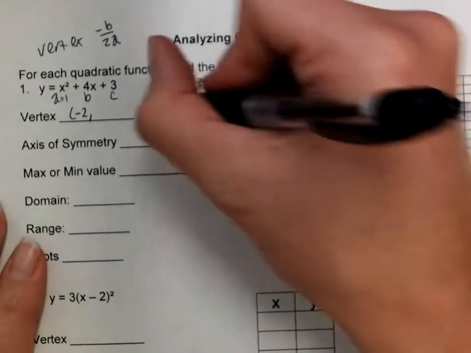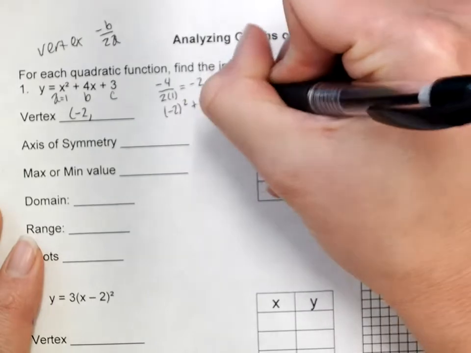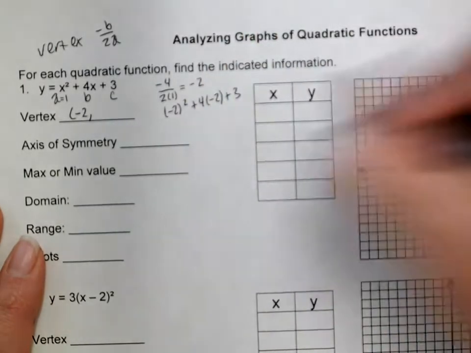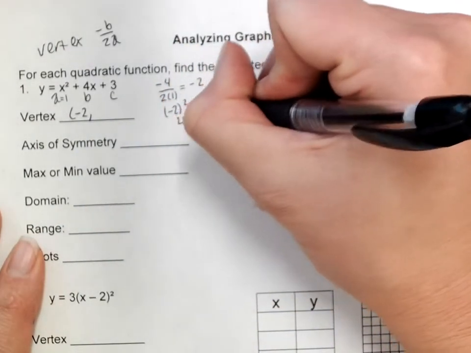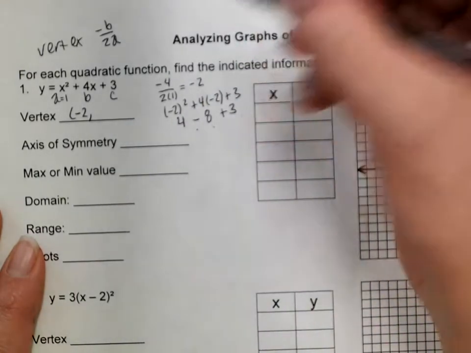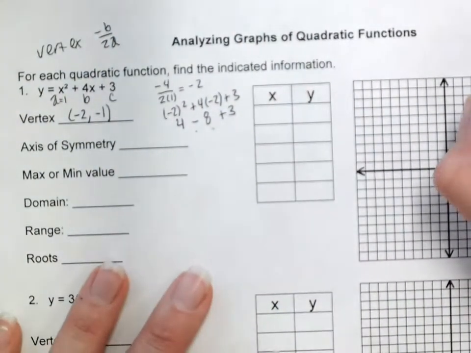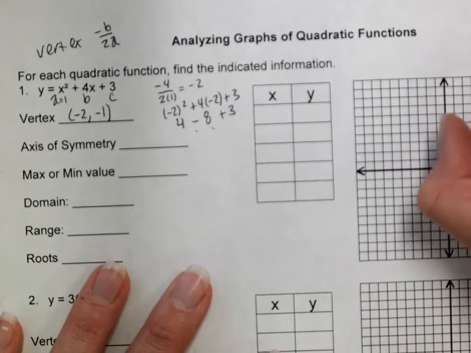You plug it in. So negative 2 squared plus 4 times negative 2 plus 3. That's going to be 4. That's going to be a minus 8 plus 3. Negative 4 plus 3 is a negative 1. So the point negative 2, negative 1 is your vertex.